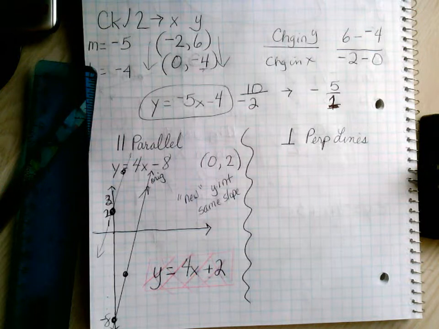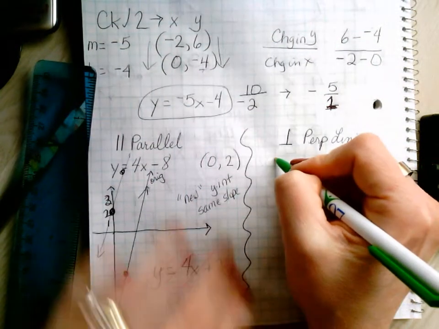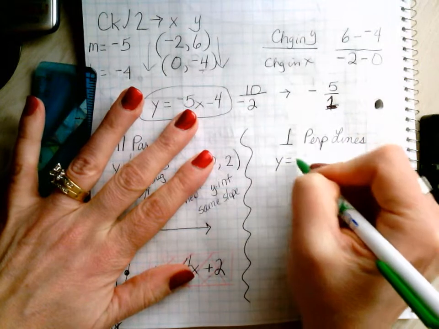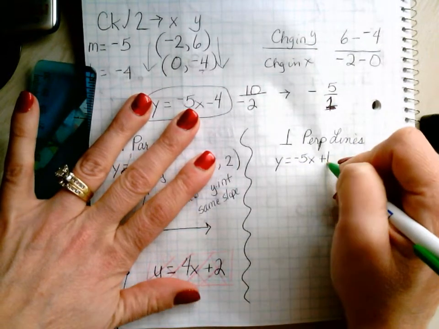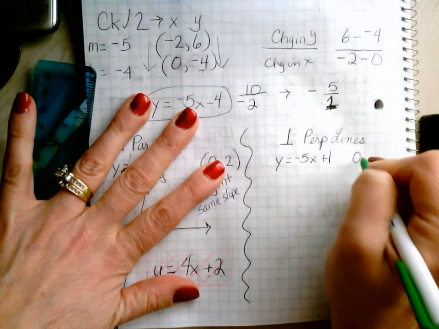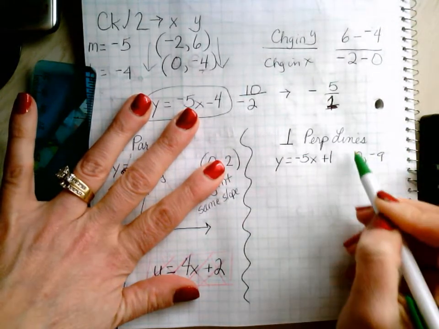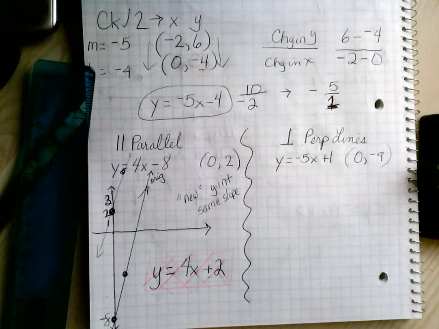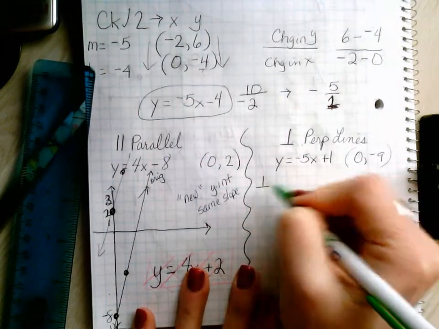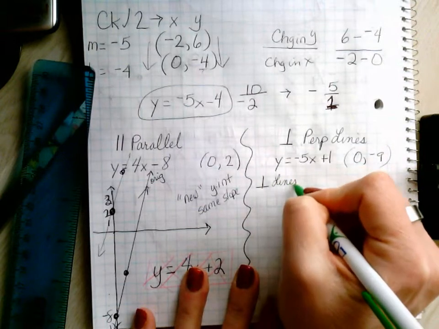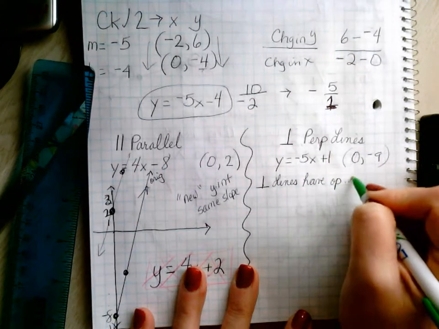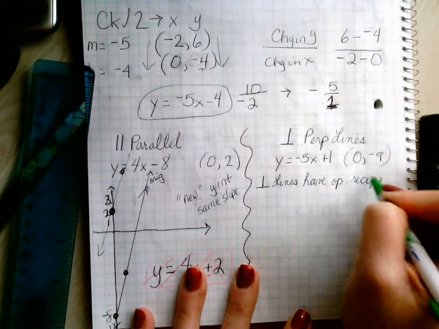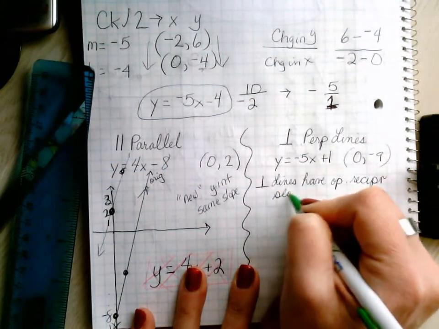Example B. We've got an equation of y equals -5x plus 1 that passes through (0, -9), but is perpendicular. Perpendicular lines have opposite reciprocal slope.